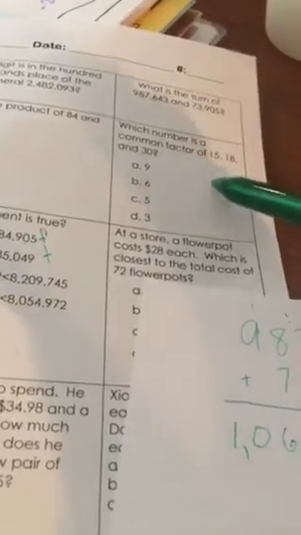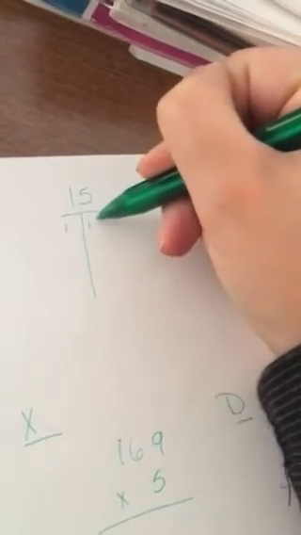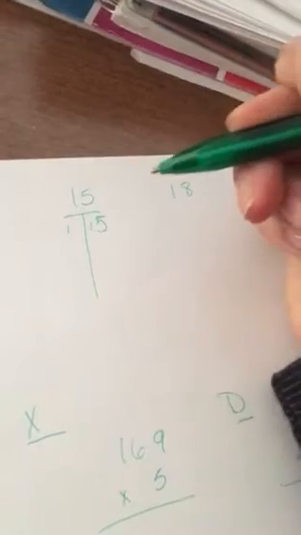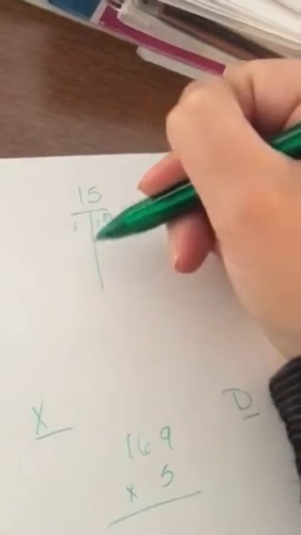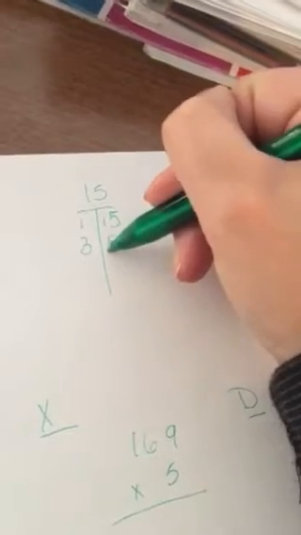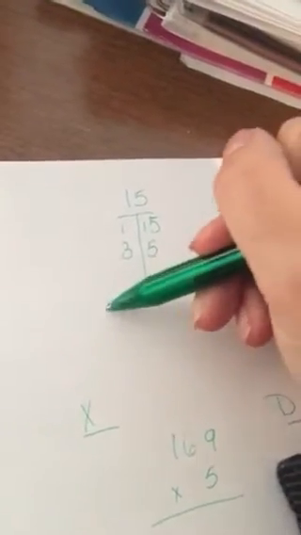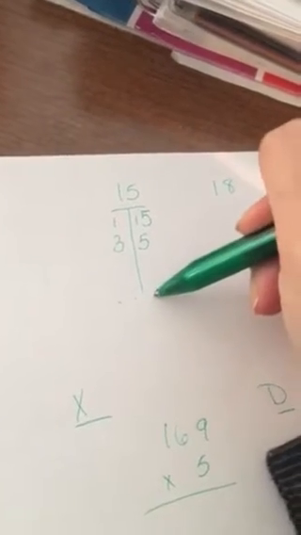Number 2 says, which number is a common factor of 15, 18, and 30? So I'm going to go over here and do my t-chart. I know right away 1 and 15 are always factors. Well, 1 is always a factor. I know that 2 is not a factor because it's not an even number. I know 3 and 5 are factors. 4 is not a factor because if I skip count, 4, 8, 12, 16.